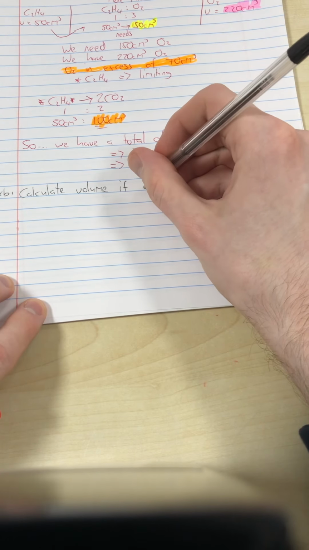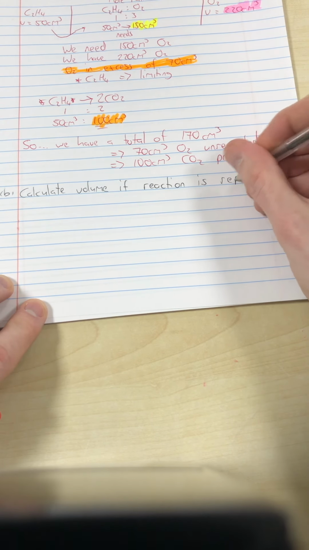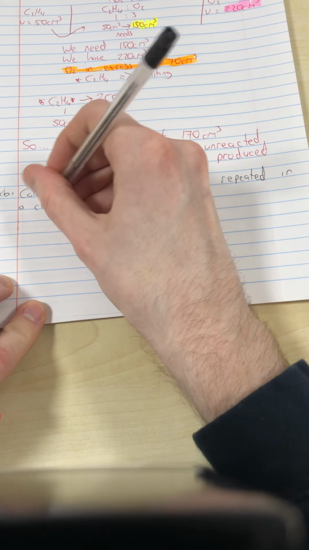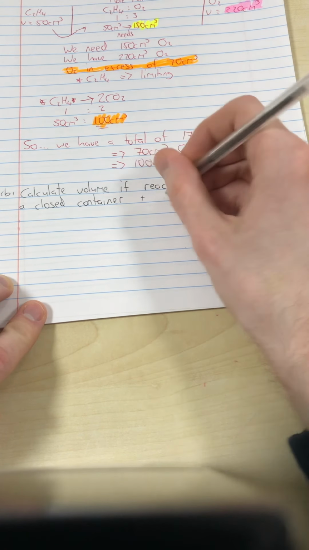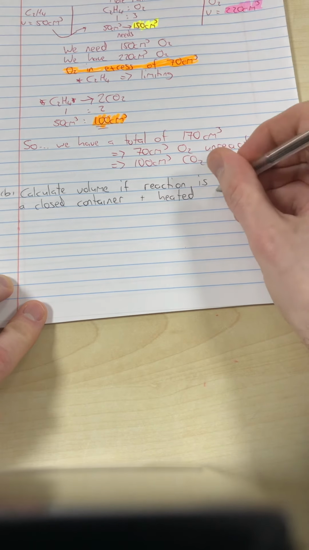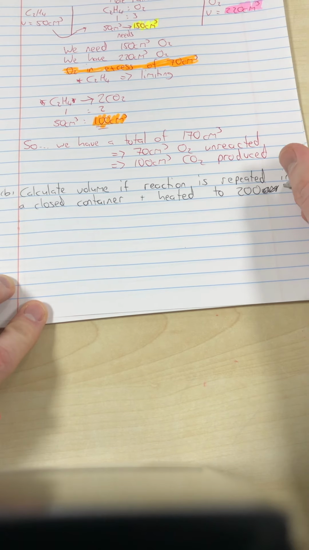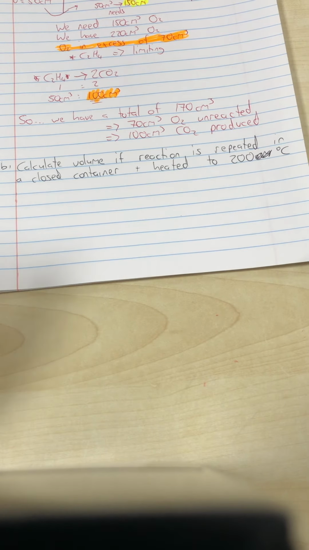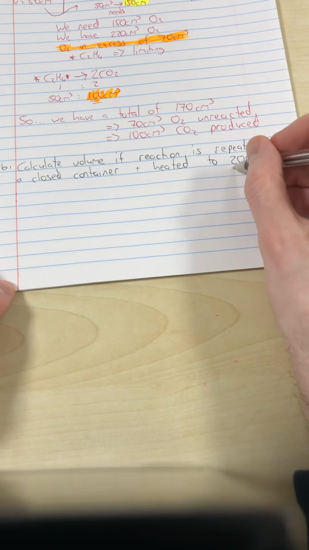Calculate the volume if the reaction is repeated in a closed container and heated to 200 degrees Celsius. Now, they don't do it very often, but they can put a question in like this.